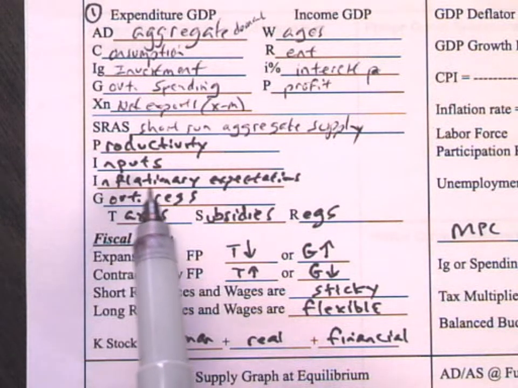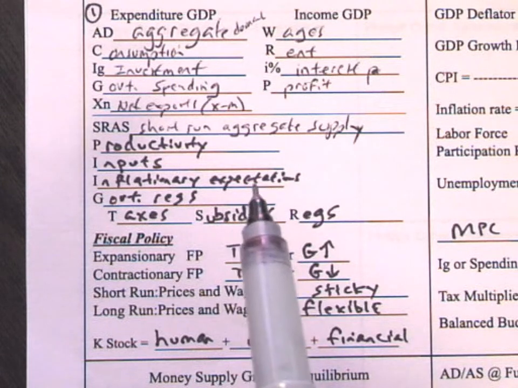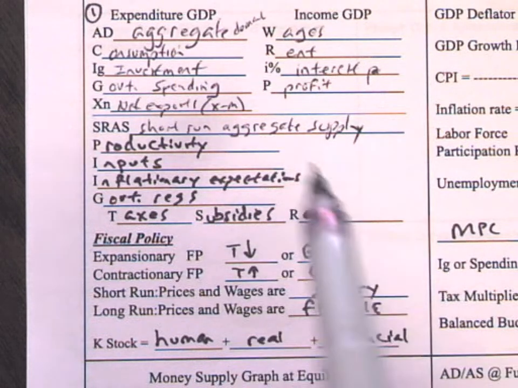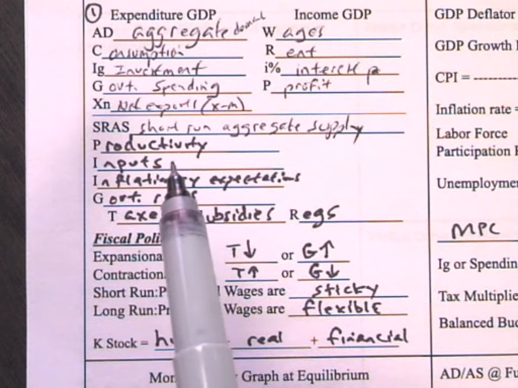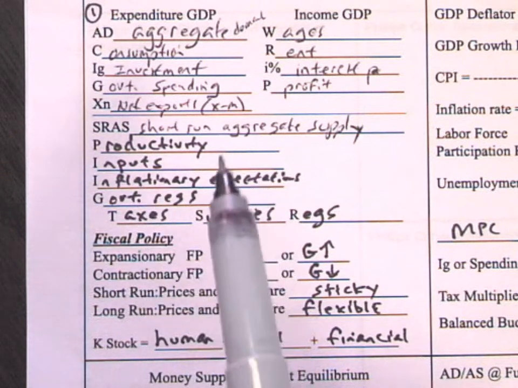The second I is inflationary expectations. Remember, if we increase our inflationary expectations, we think things will be more expensive in the future, and businesses would either increase supply or decrease it based on these expectations going up or down of future costs.